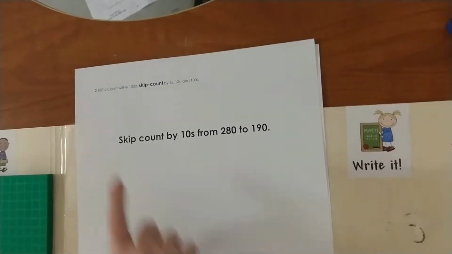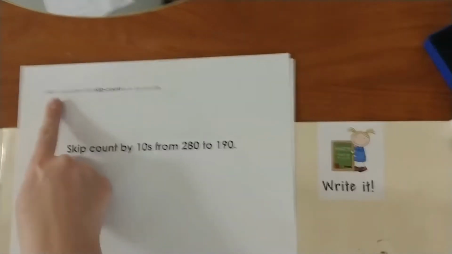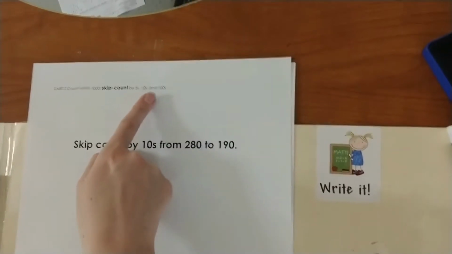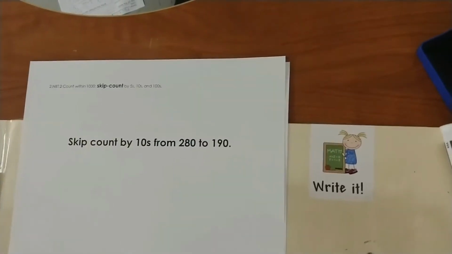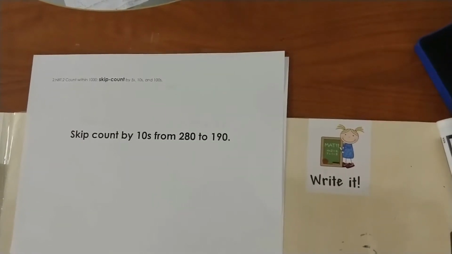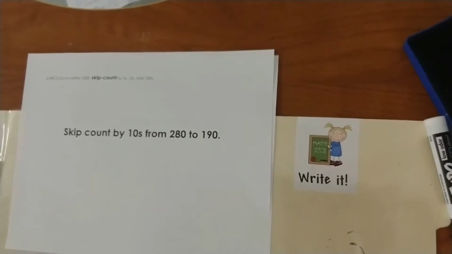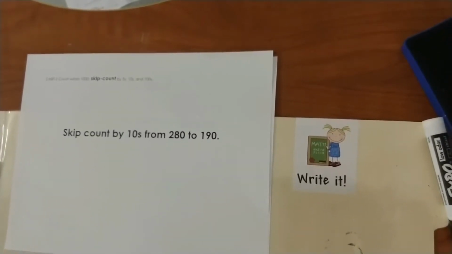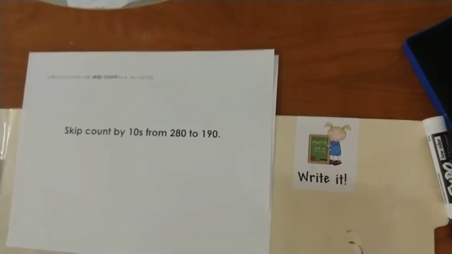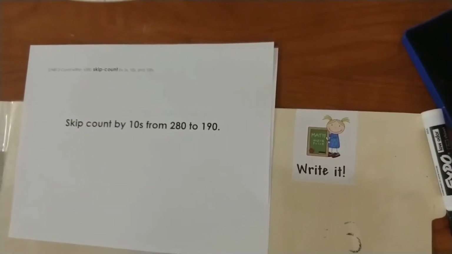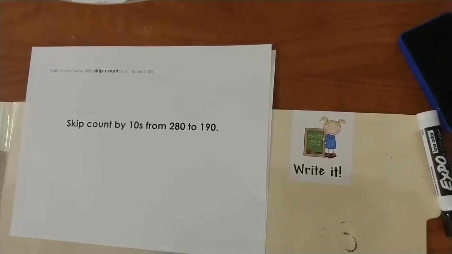Today we're going to look at Standard 2.NBT.2, Count Within 1000, Skip Count by 5s, 10s, and hundreds. In first grade, students use strategies to count within 120. In second grade, students work with numbers up to 1000 and build on earlier experiences with place value to skip count. This lays the foundation for future work with multiplication.